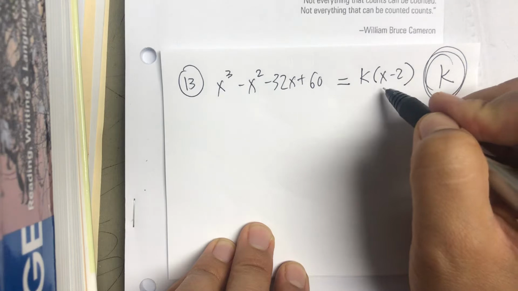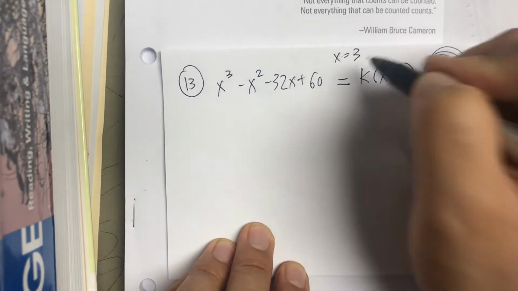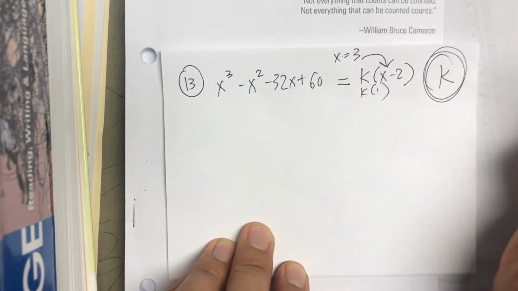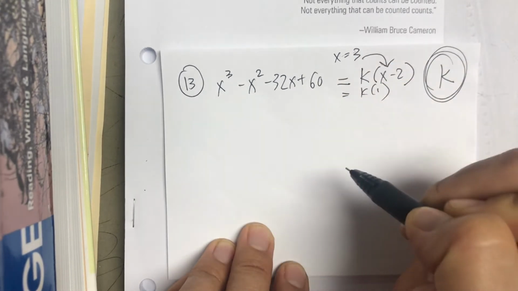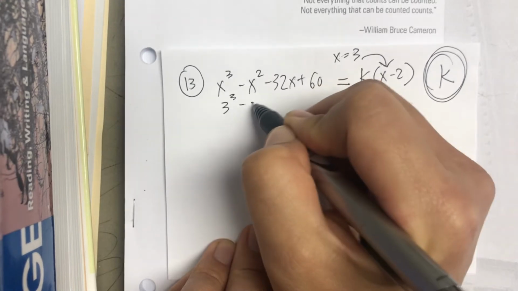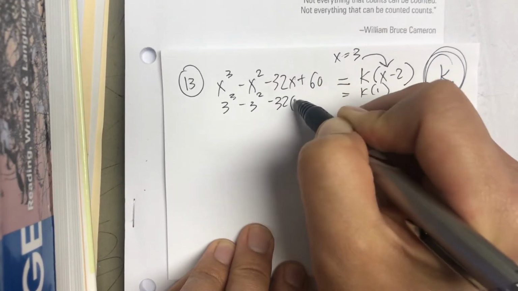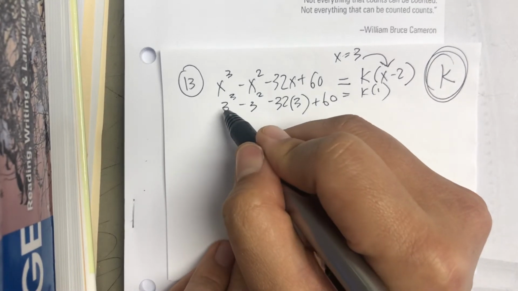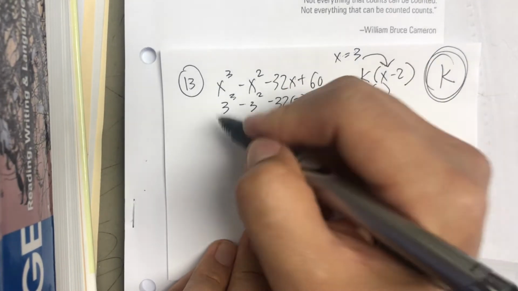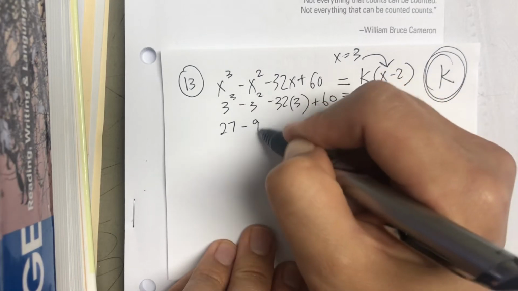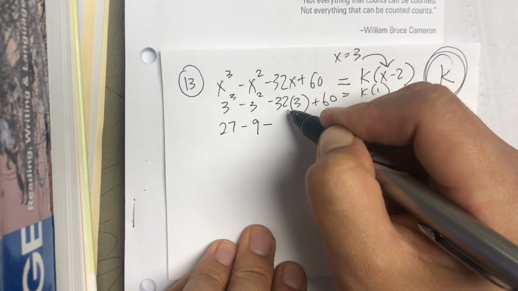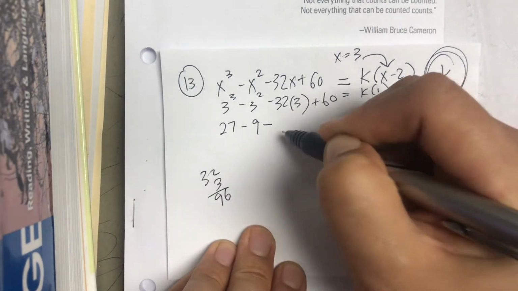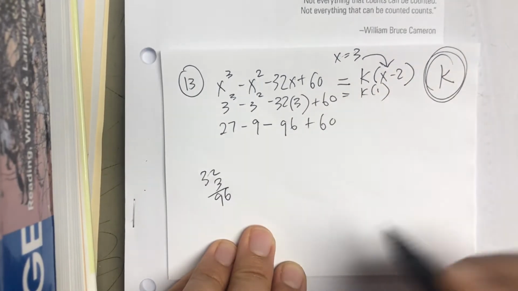So we've got to start with the next number, which is x equals 3. So plug 3 in there. 3 minus 2 is 1, so k times 1 is just regular k. So everything on this side will be the answer. 3 to the third minus 3 to the second minus 32 times 3 plus 60. You're not allowed to use your calculators on this section, so 3 times 3 times 3 is 27 minus 9 minus 32 times 3, which is 96, plus 60.